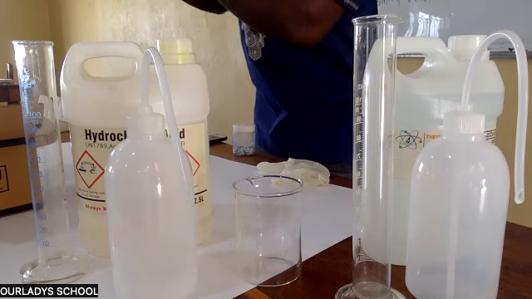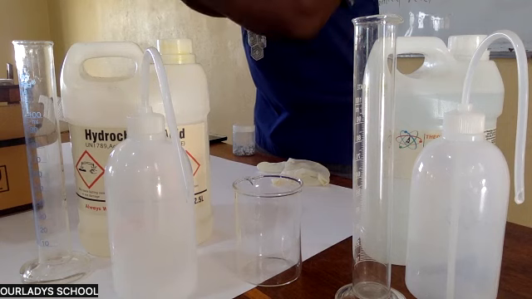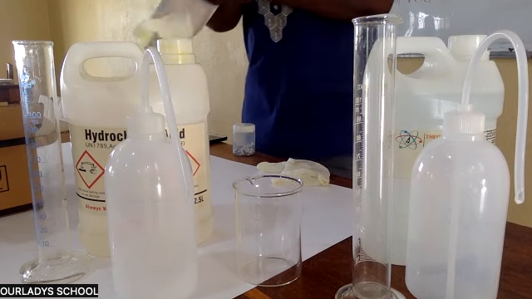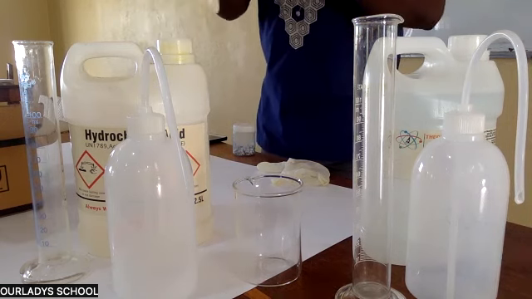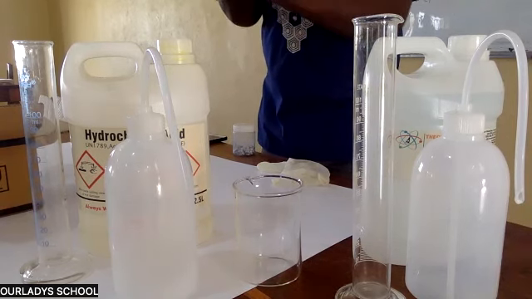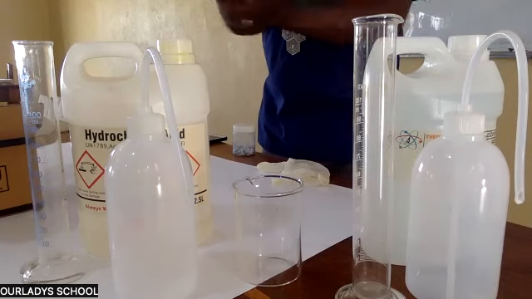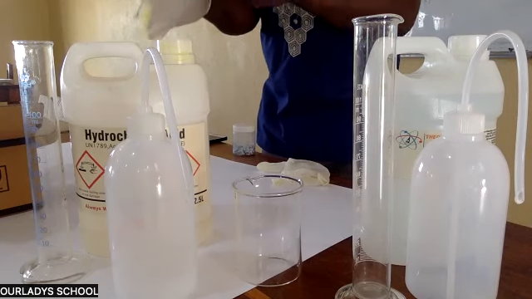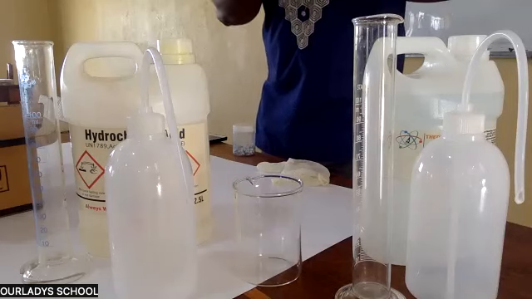So we have the gloves. Okay? So how can we tell that the reaction is very fast? We will consider the time that each reaction takes.